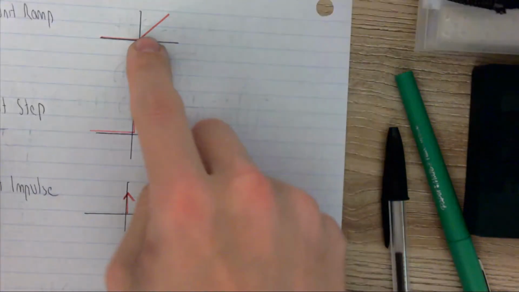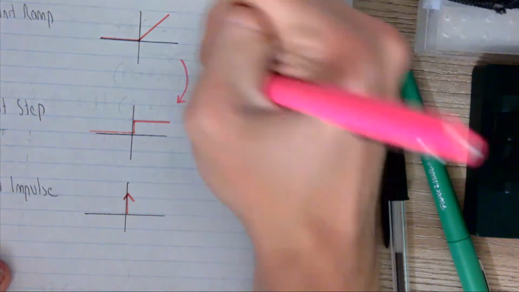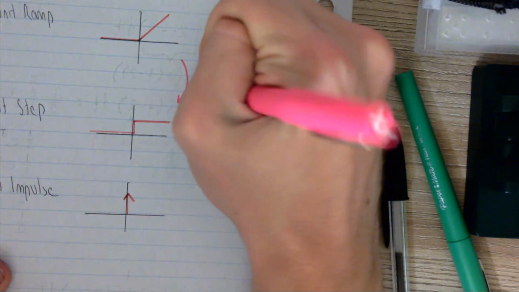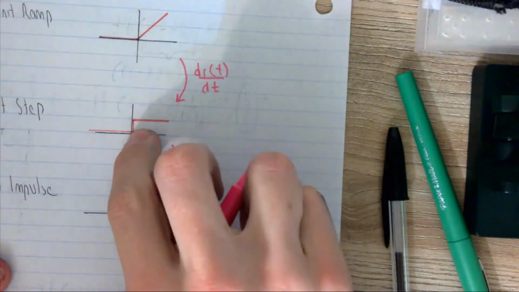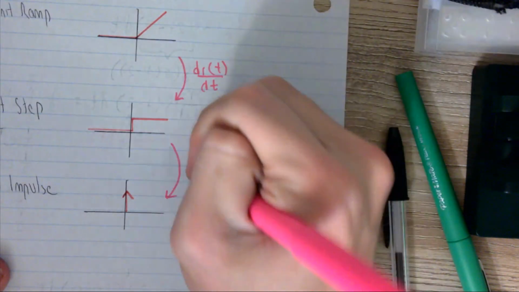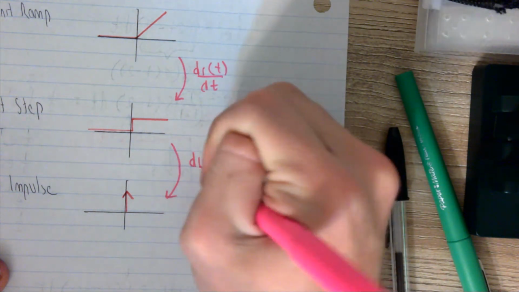So if we take the derivative of this, and remember this is just like t or something, that's going to produce 1. Our unit ramp, because remember the slope is just t, the derivative of t is just going to be 1. So the derivative of our unit ramp is going to produce the unit step. The derivative of the unit step, well, the only place where a change occurs is at time equals 0. That is a sudden impulse, so that's why we say it's the unit impulse, the derivative of the unit step function.